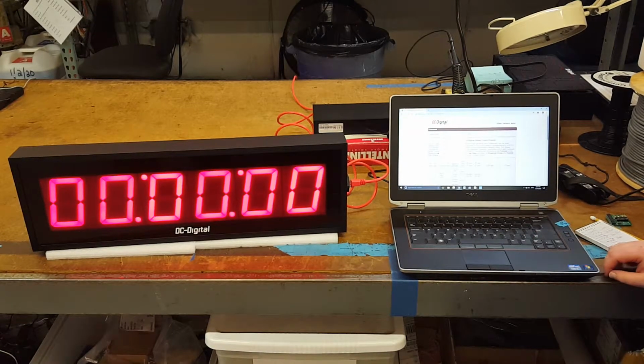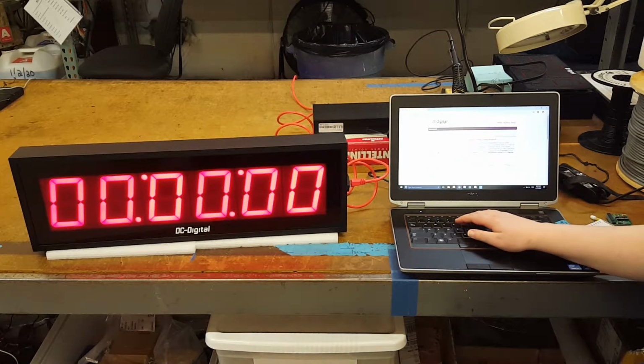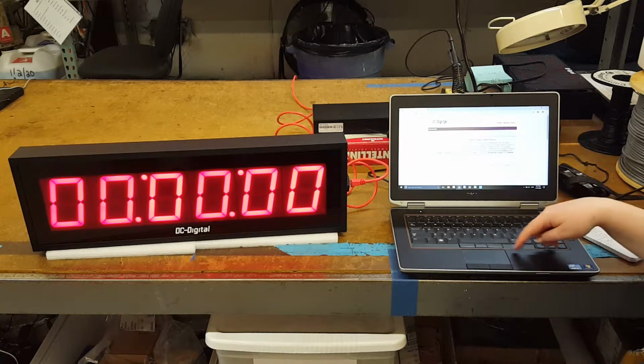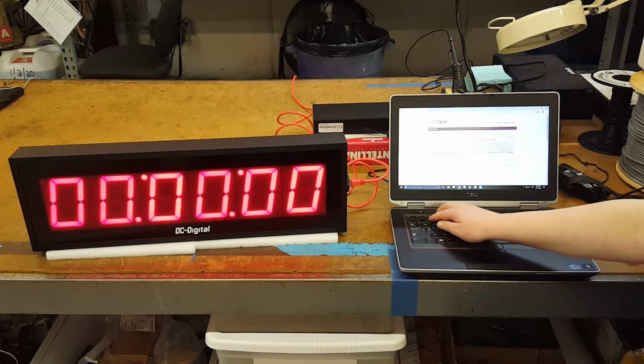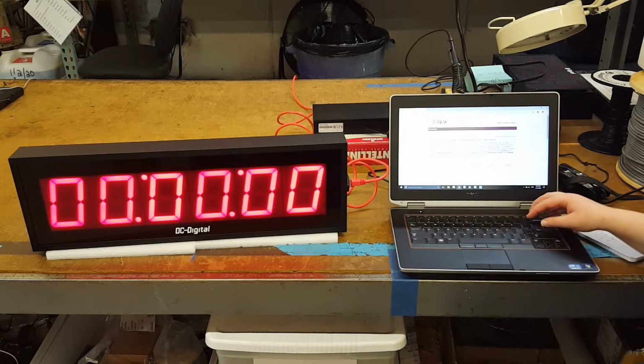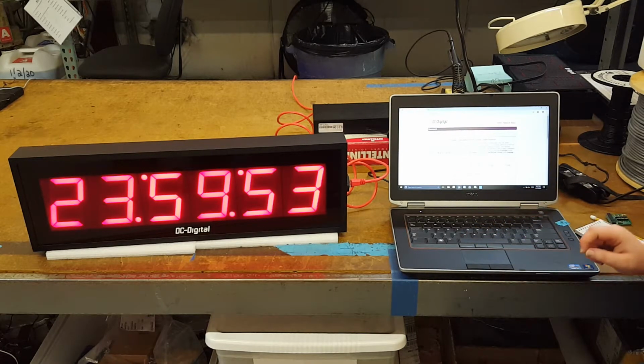The first function I'm going to show you is the 24-hour clock mode. For that we type in TC2 and then whatever time it is in 24-hour format. Let's say it's 23 hours, 59 minutes, and 53 seconds. Then you type in 2 asterisks to send it to every display that you have, and hit send.